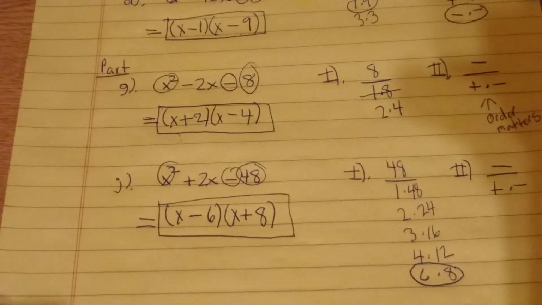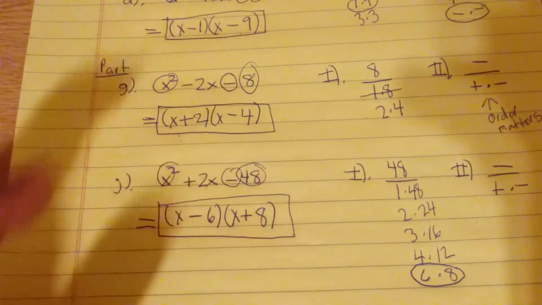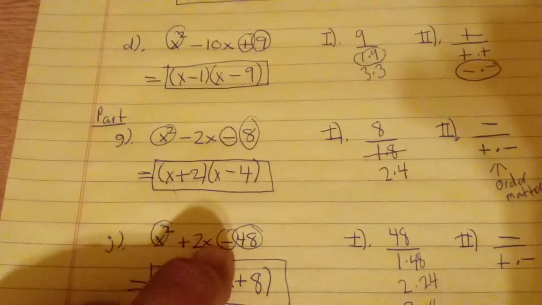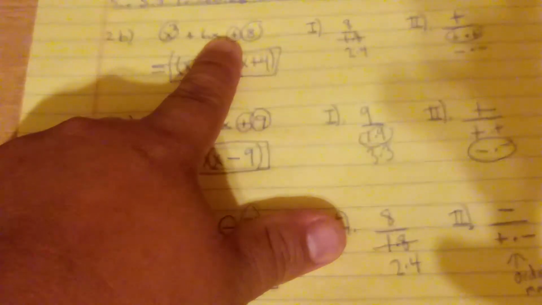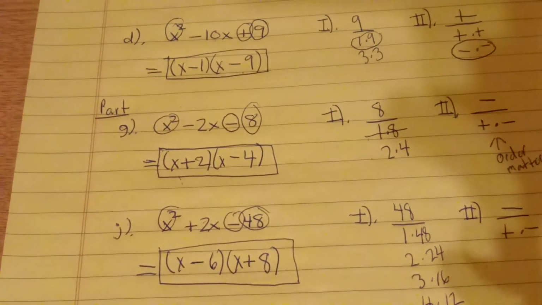So once again, break apart the first term, break apart the last term, then check to see which of the two charts you are using. Are you choosing the positive chart, or are you using the negative chart like we did in the last two examples?